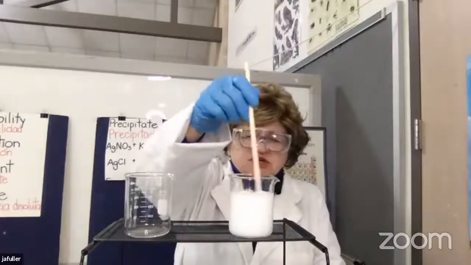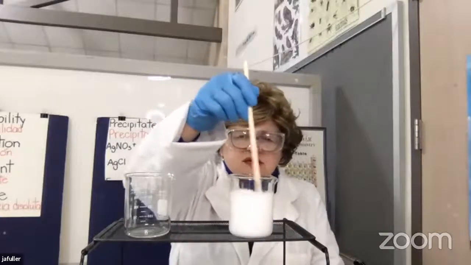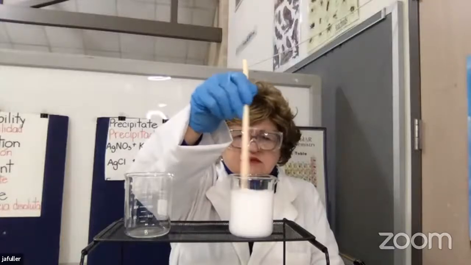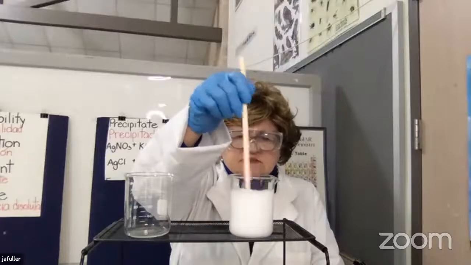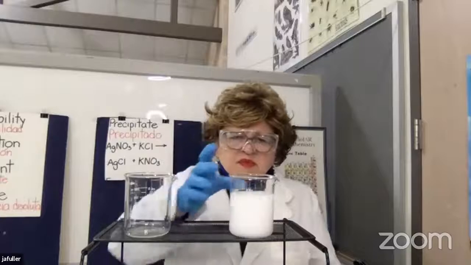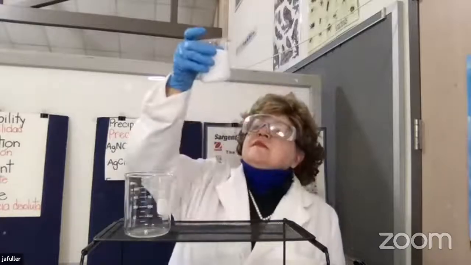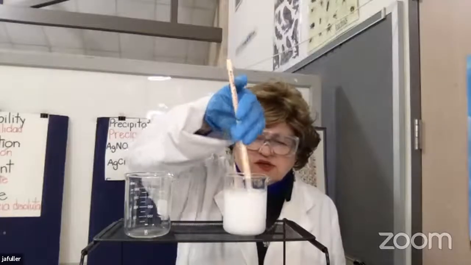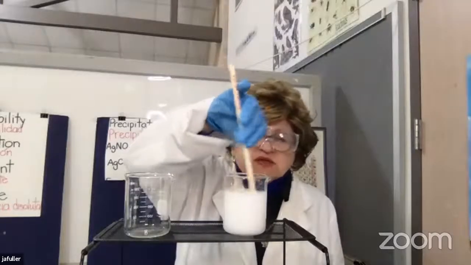So we're going to start stirring this. I'm going to stir it a little bit more before I show it to you to increase the likelihood that you can see these particles at the bottom.